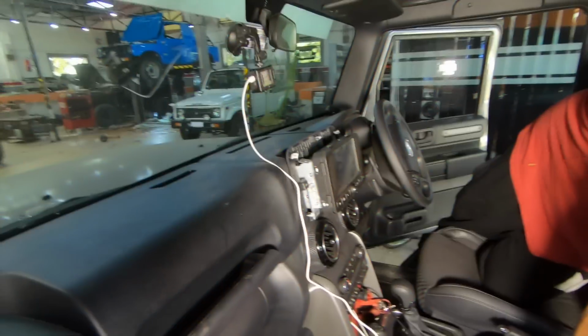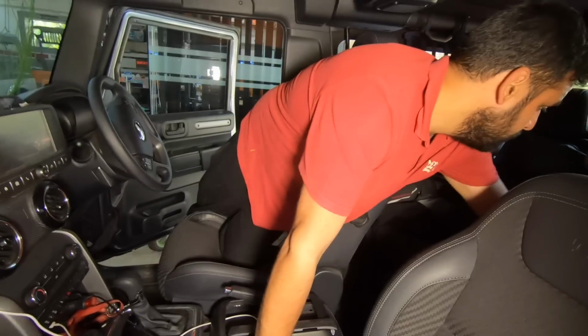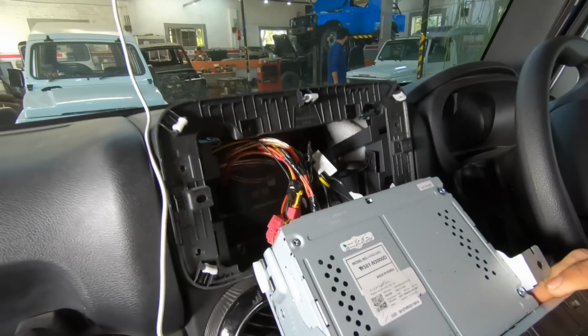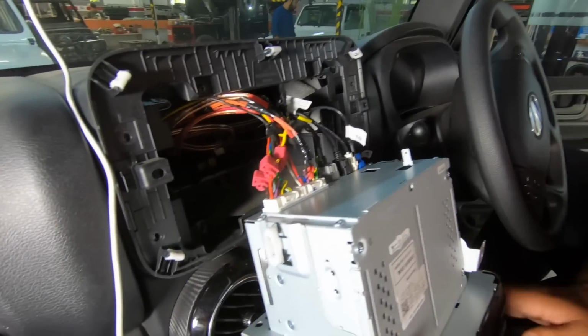Alright, so back to the multimedia or the reverse camera. So the stereo is finally out. Now we're gonna plug in the pins on the back of the connector. Okay, so here's the manual which we got from a very secret source. First of all, what we need to do is check out the connectors, and here are our pins.